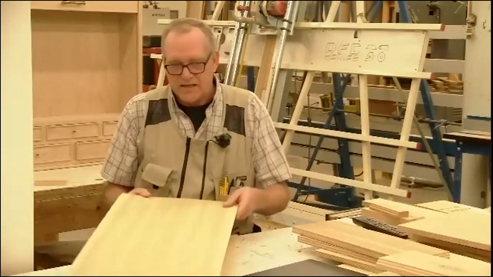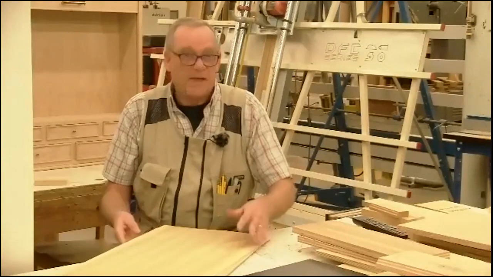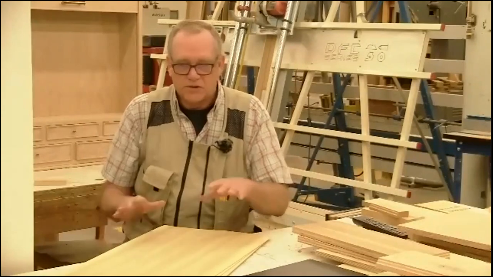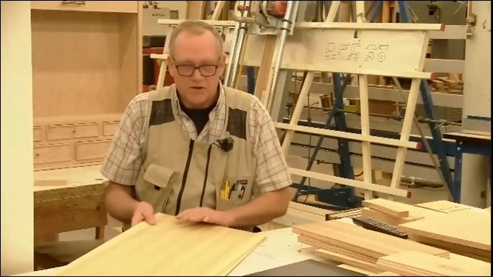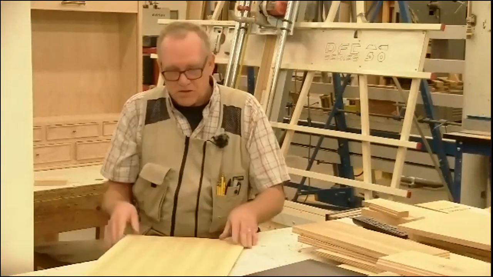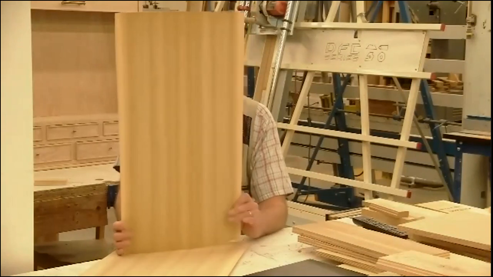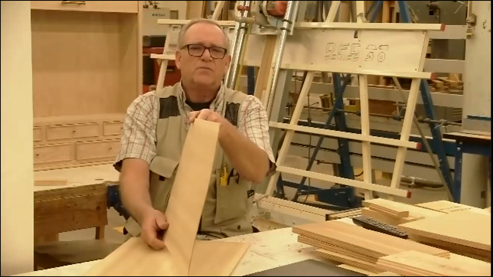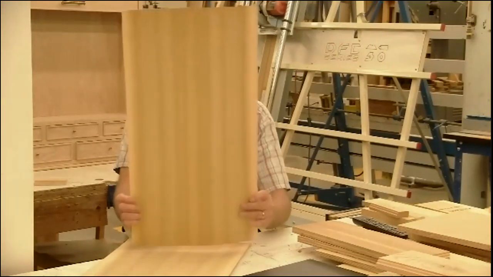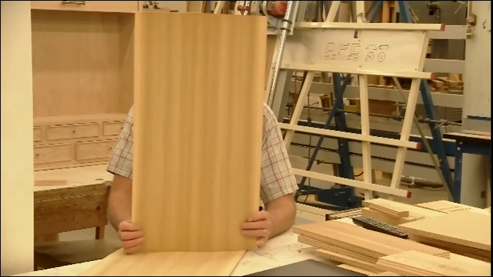So what they do is they stack these layers up, one after the other. Depending on the overall desired thickness will determine the number of layers and the thickness of the individual layers that they have to put together to make a sheet. Now, what you should notice about this stuff is the grain direction. This is actually poplar, and it's just under 1/8 of an inch thick.